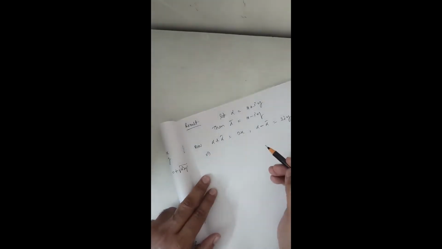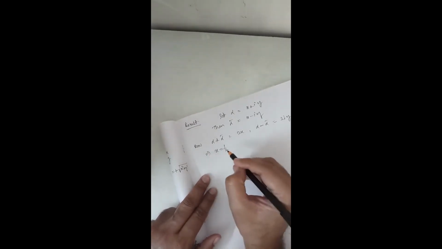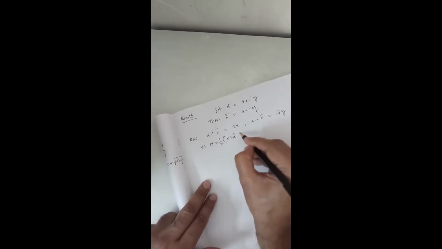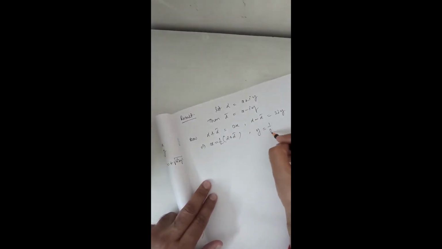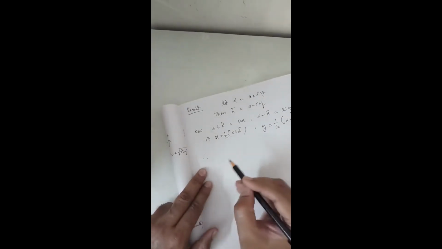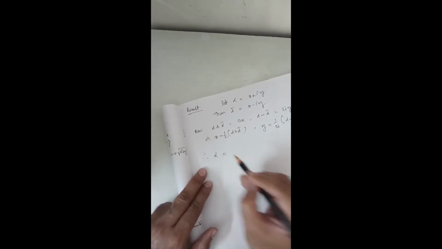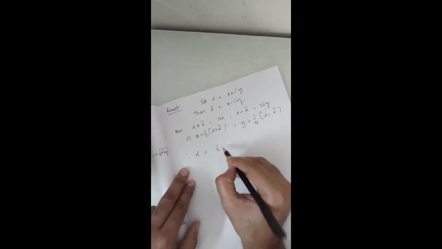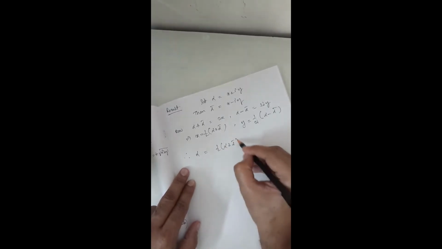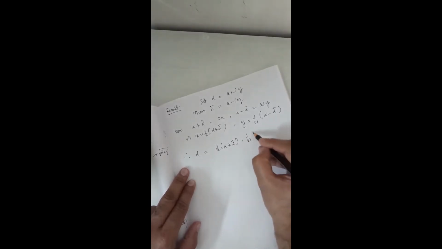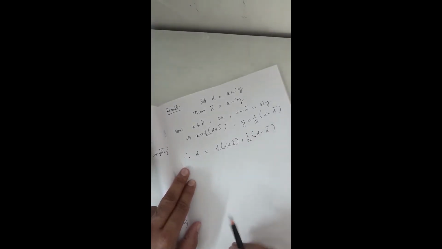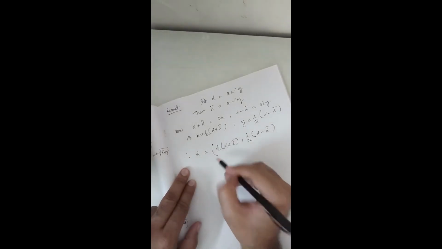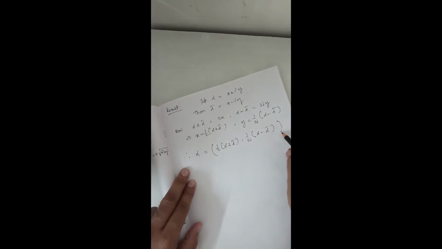So this implies x equals half of alpha plus alpha bar, y equals 1 by 2i of alpha minus alpha bar. Therefore, the complex number alpha can be written in this way: half of alpha plus alpha bar, comma 1 by 2i of alpha minus alpha bar. You must remember, this is a representation of any complex number alpha.